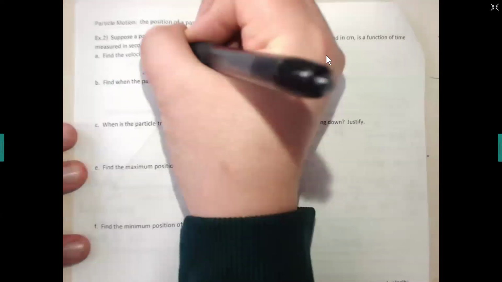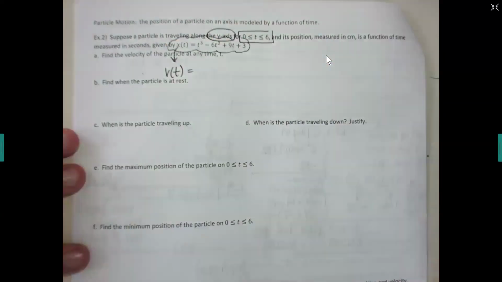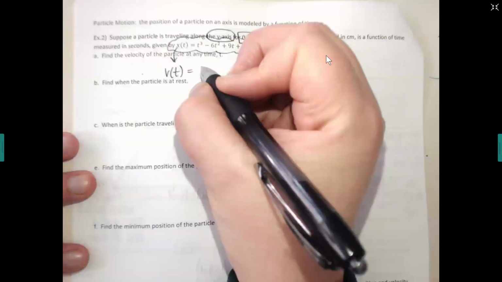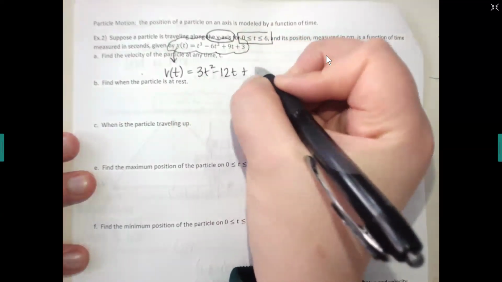If I have position, how do I find velocity? Very good. So if this is position, v of t is going to be the derivative of that. What will the derivative be of that position function? Okay, very good.